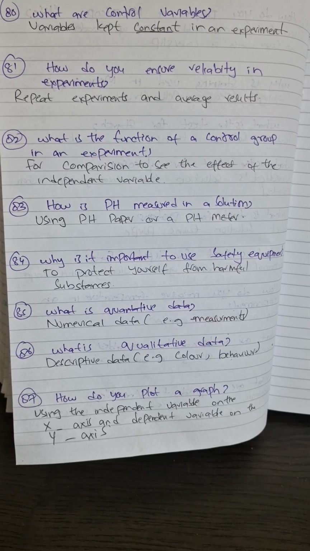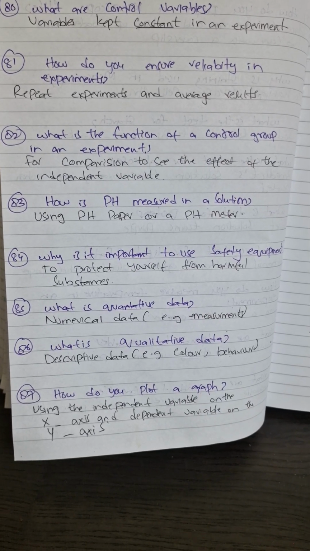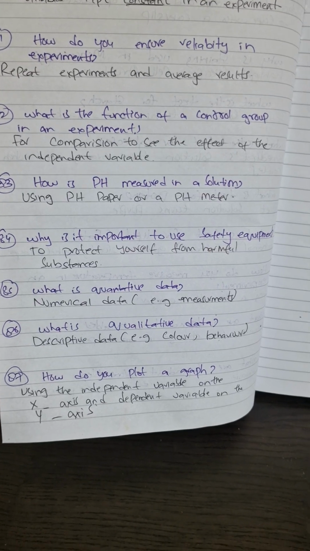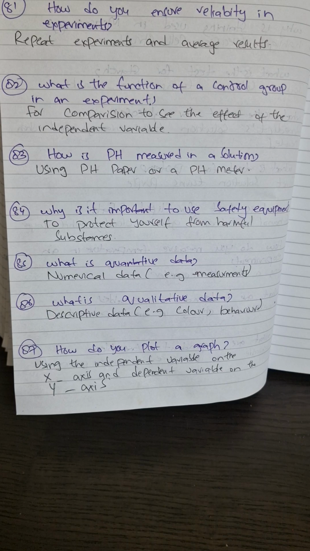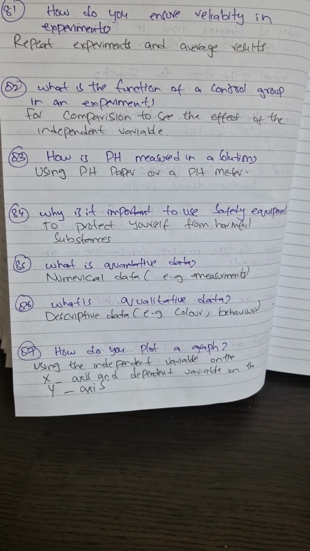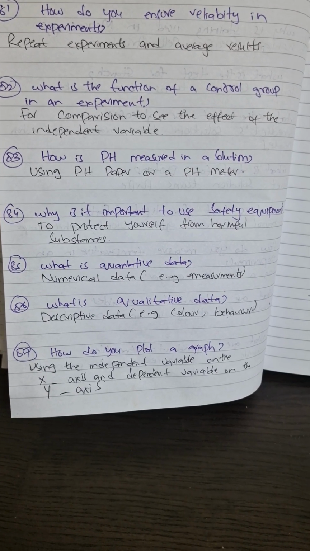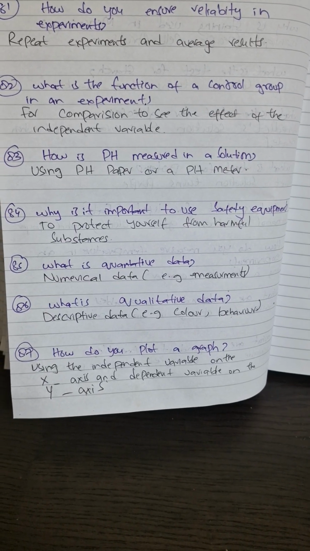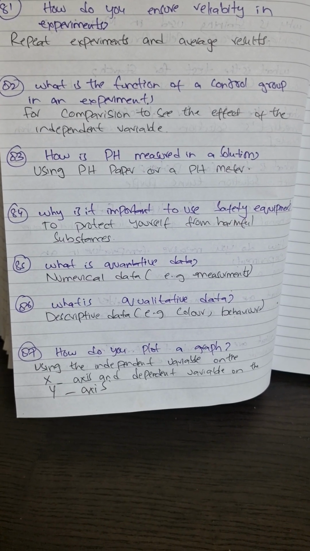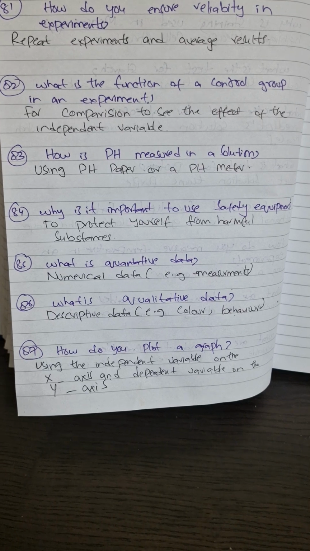Answer, to protect yourself from harmful substances. What is quantitative data? Answer, numerical data like measurements. Giving in numbers is called quantitative data. What is qualitative data? Qualitative data means descriptive data, for example color, behavior.